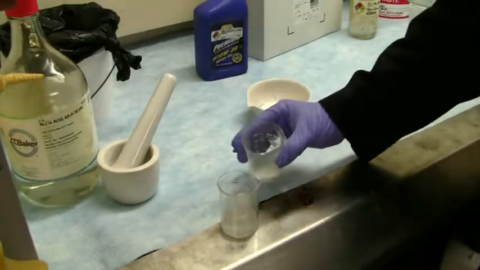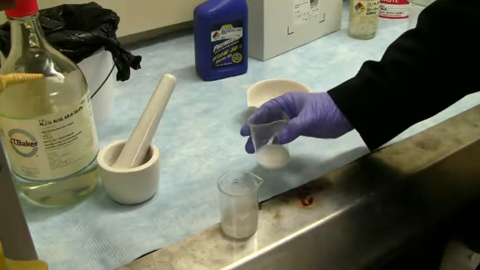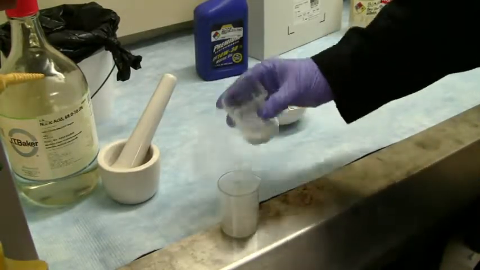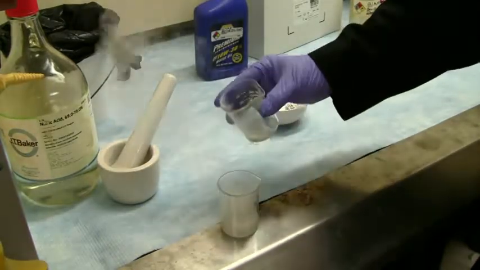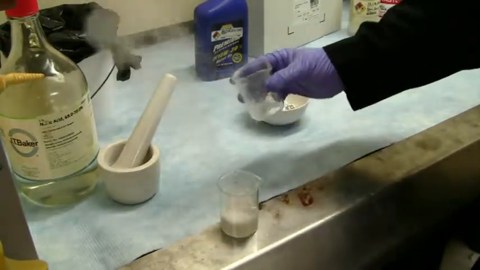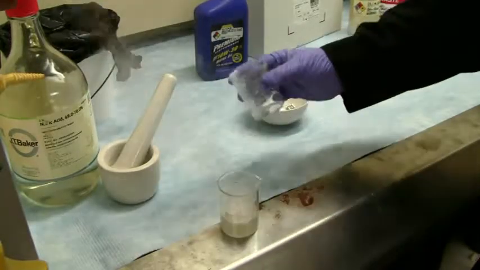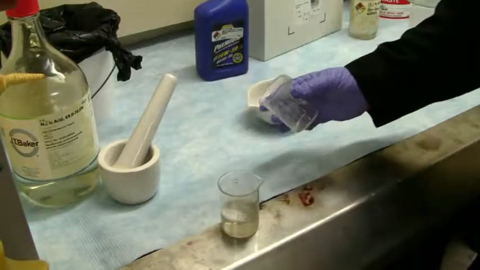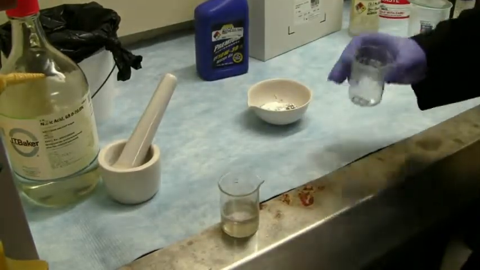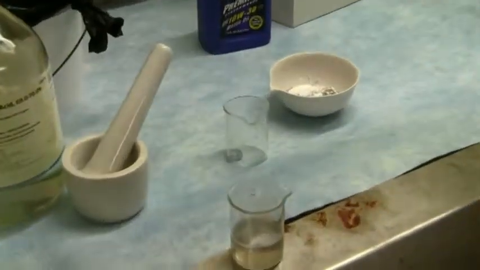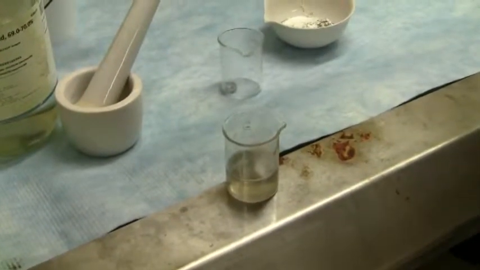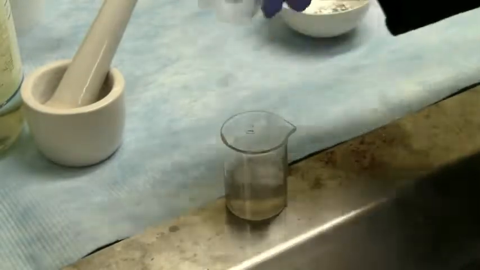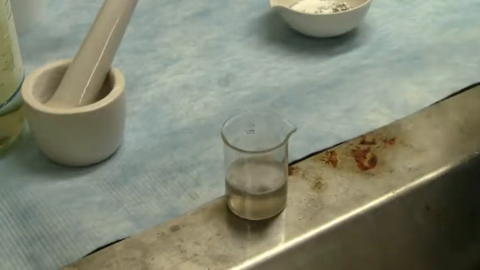This is a strong acid corrosive waste with a strong base caustic waste. And a little extra aluminum for fun.